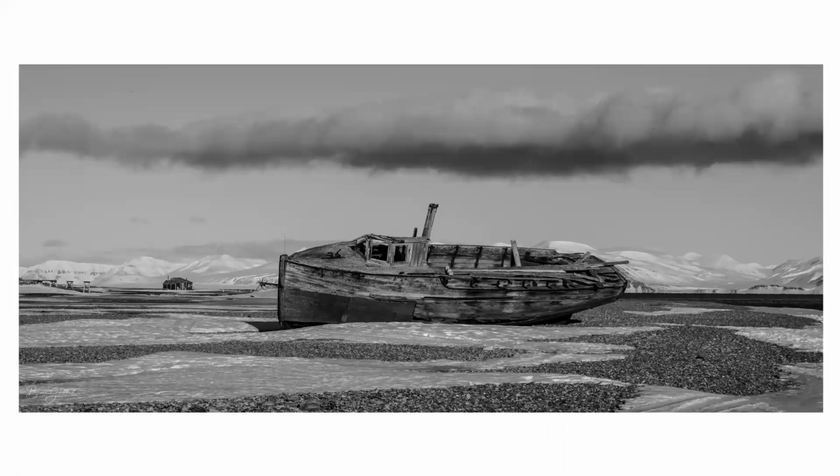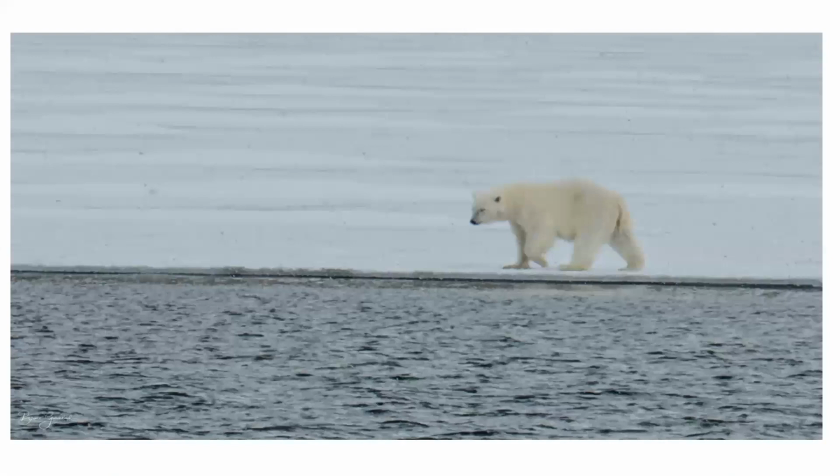Now heading in towards Pyramiden, we'd been talking to various other boats, and they said there'd been a polar bear sighted somewhere in that area. The bears hunt on the ice edge, so we were looking really carefully, guys in the crow's nest, everyone out with binoculars just to see if we could see a polar bear.